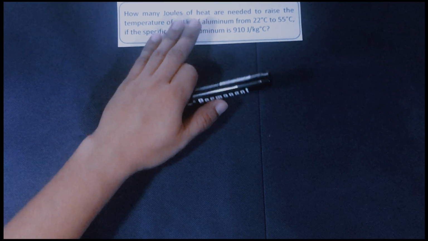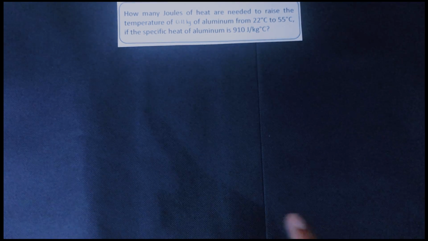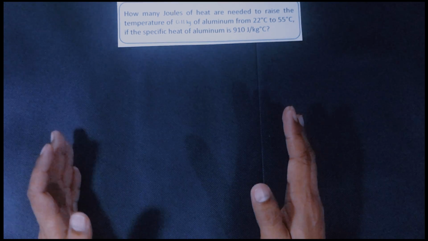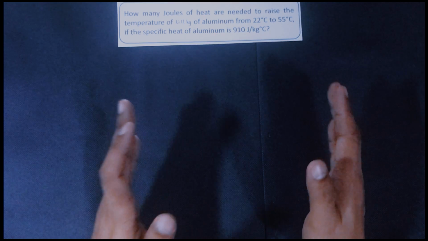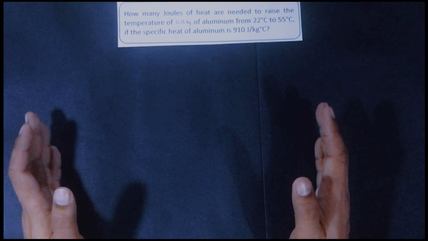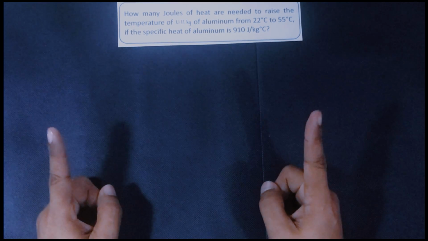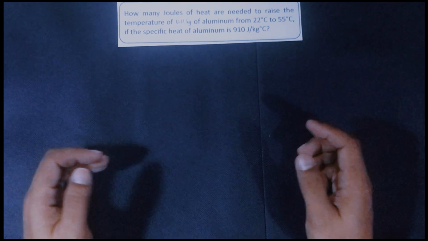And this is the question. How many joules of heat are needed to raise the temperature? So raise temperature, so we can expect the temperature will increase. So we can expect that the answer here will be positive because heat is absorbed.